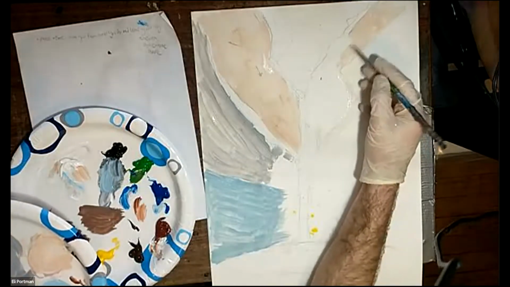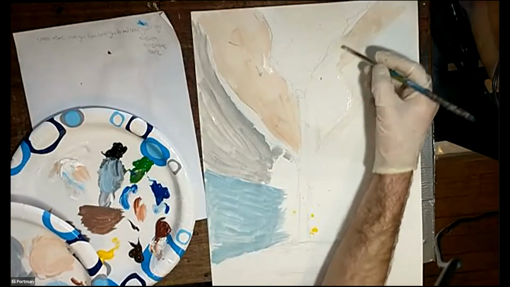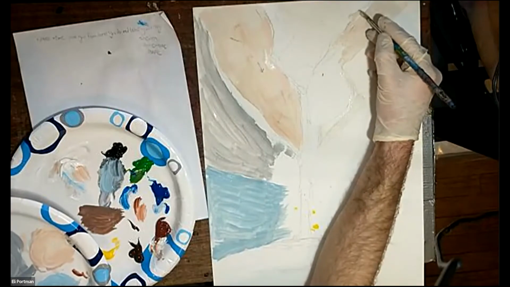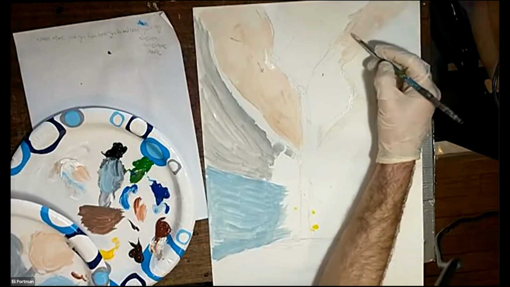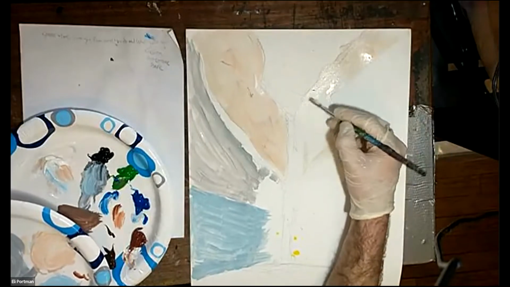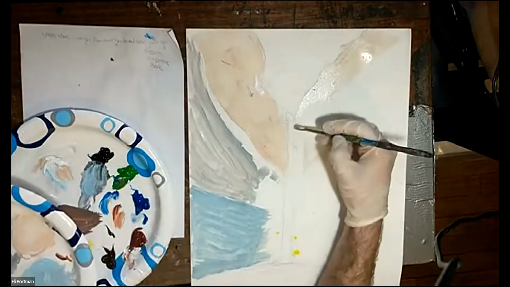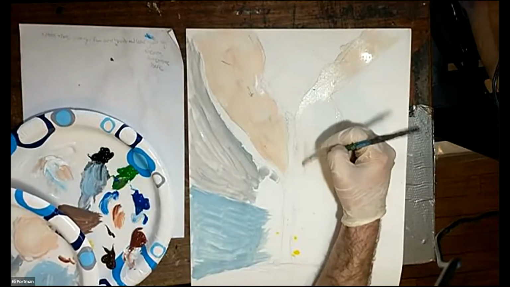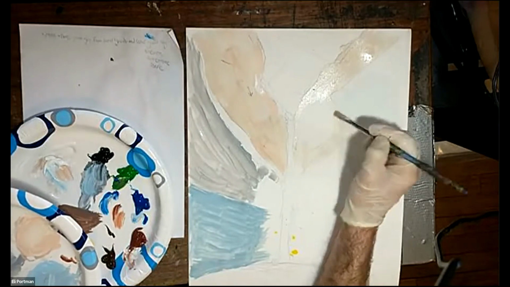And we're going to fill that with our beige color. I'm going to go all the way to the top here, to where the rocks hit the sky, down to our waterfall, and in along the edge.